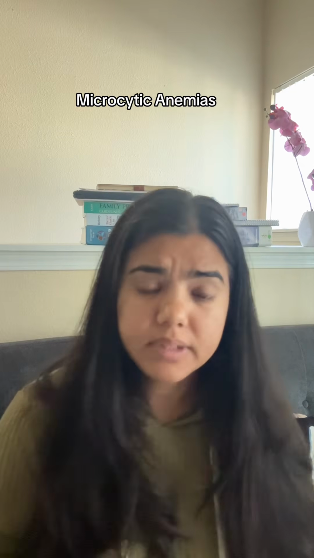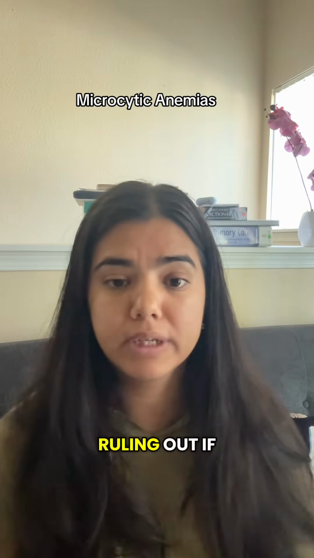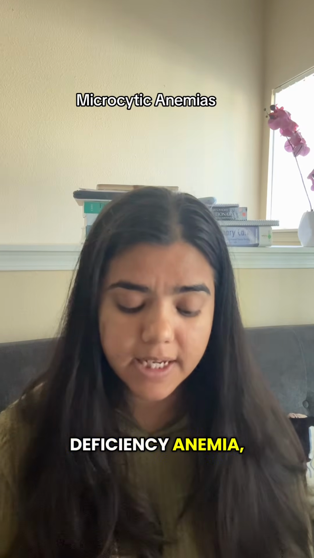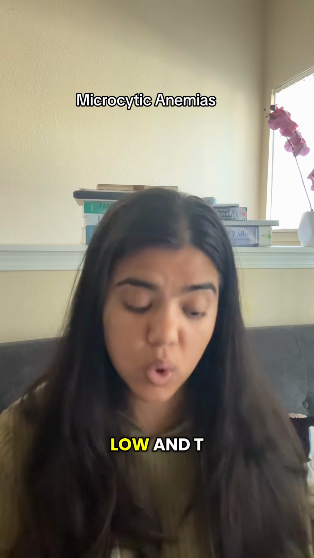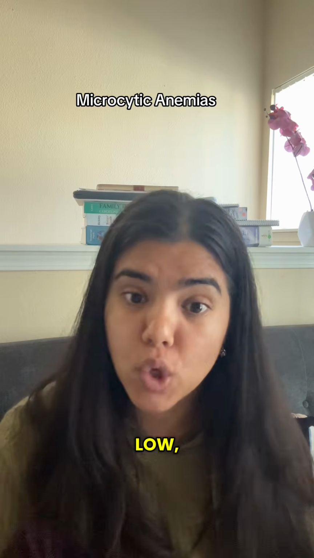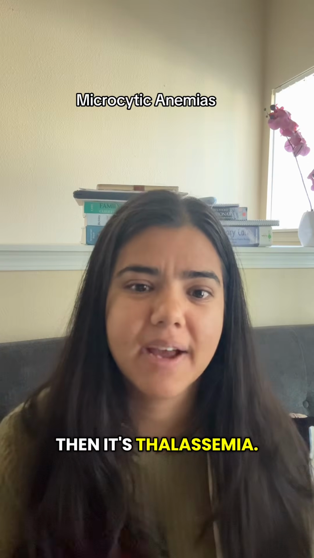And so when you're ruling out whether it's iron deficiency anemia or thalassemia, check the ferritin level. If it's low, and TIBC is high, then it's iron deficiency anemia. But if TIBC is low, and serum ferritin and serum iron are high, then it's thalassemia.